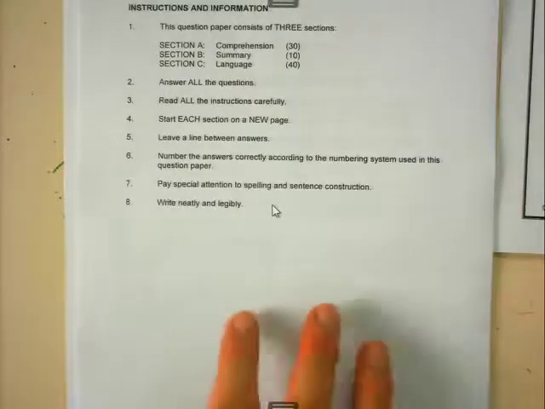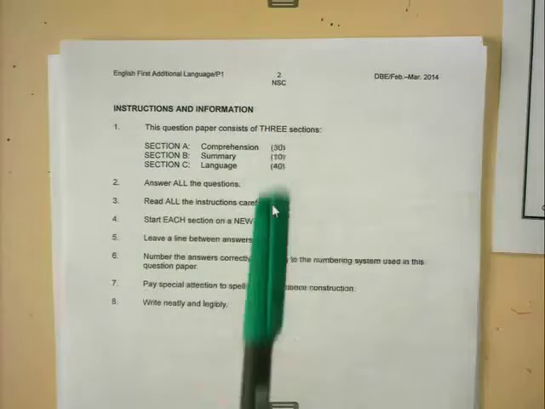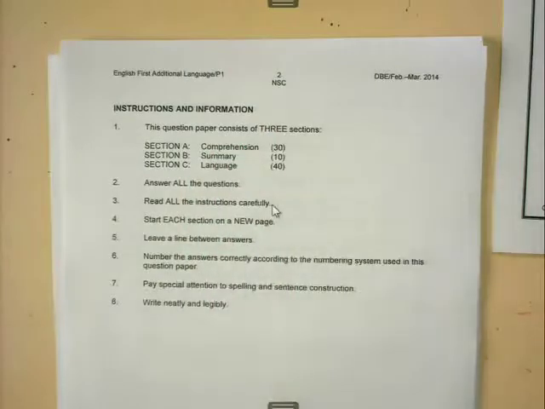First of all, when you get your question paper, the most important thing is that you read the instructions very carefully, because there's a purpose why they are given to you. Initially, they just tell you all the familiar information, that you have 3 sections, a comprehension section, the summary, and the language, just as you used to get during the course of the year.